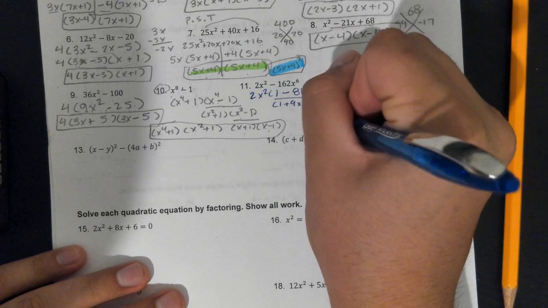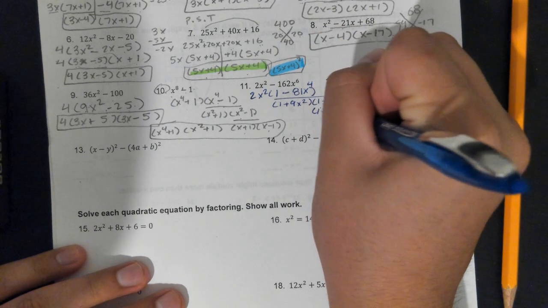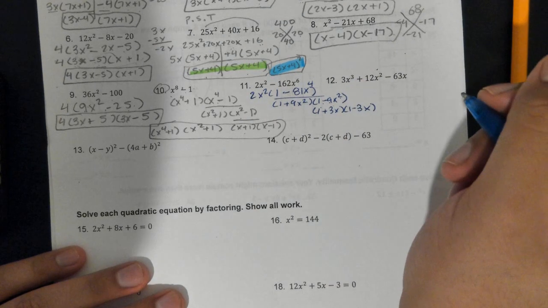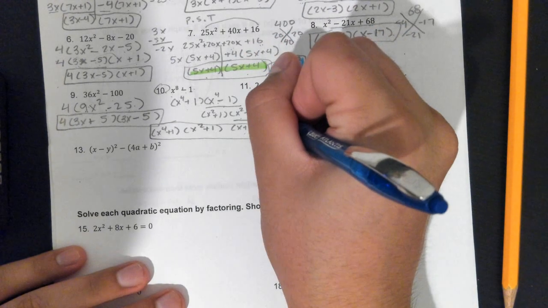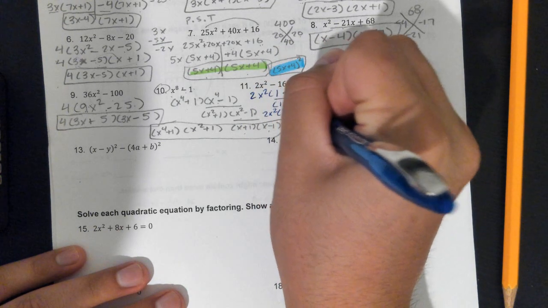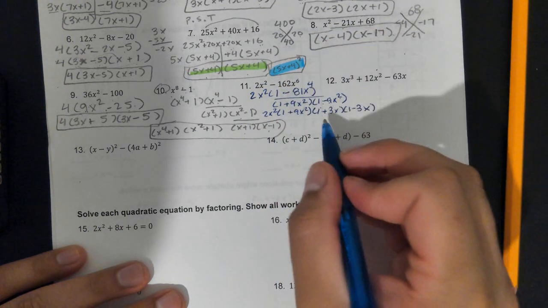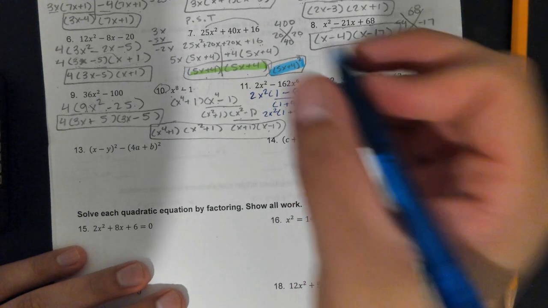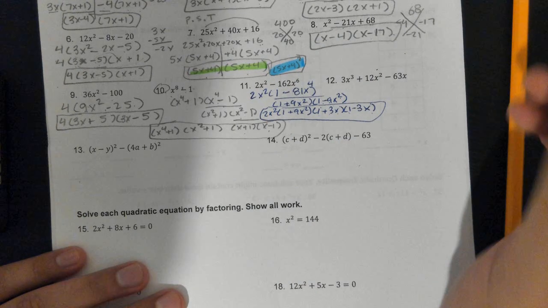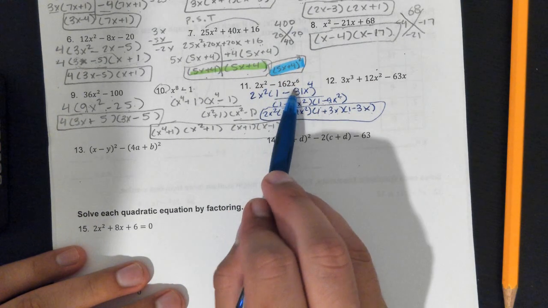You would get 1 plus 3x, 1 minus 3x. Alright, so your factors end up being 2x squared, parentheses 1 plus 9x squared, and then 1 plus 3x, 1 minus 3x. Alright, so this is another one with 3 difference of squares. So one here, and one there.